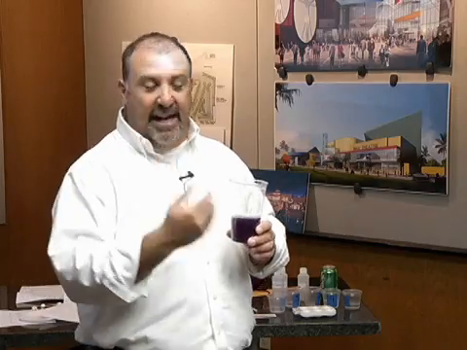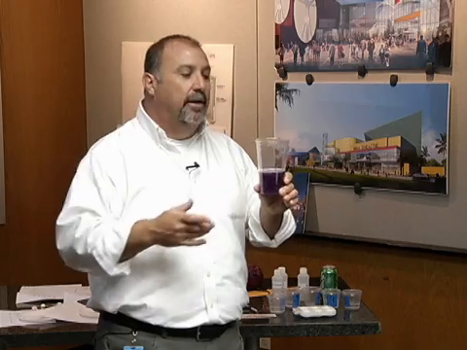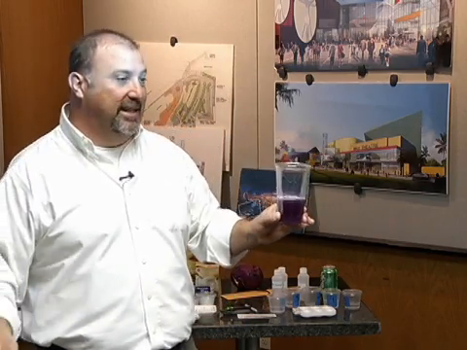If it stays violet, it's going to be neutral, kind of like how it is in here. If it goes blue or green, or bluish green, it's going to be a base. With this, it's not going to give us an exact number, but as a general guideline, the stronger the color change, the more acidic or the more basic it's going to be.